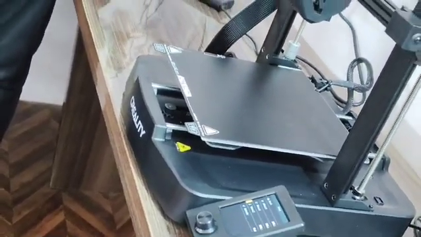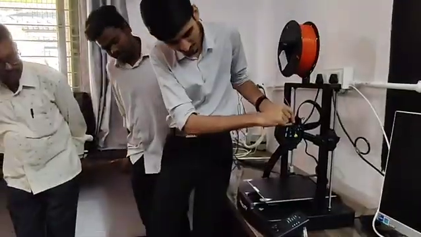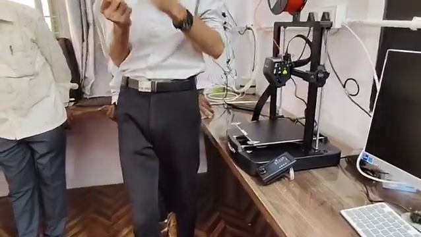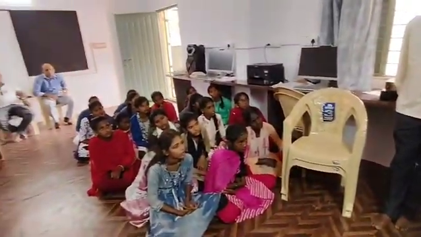Once you put your filament from above, it will melt here and it will come out from the other end. Now you should not touch the filament or the hot end when it's printing. Now if I change the degree, it will be 200 degrees, so you should not touch while it's moving or it's printing. You should be very careful with your nozzles.